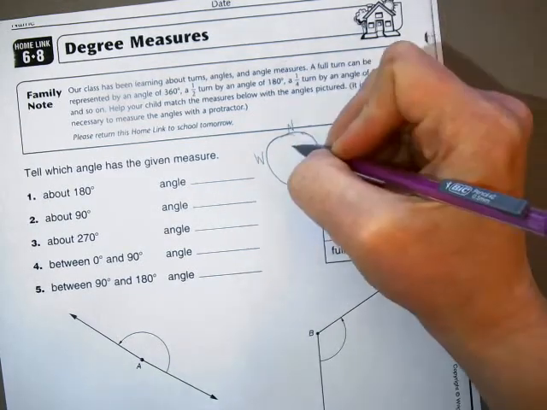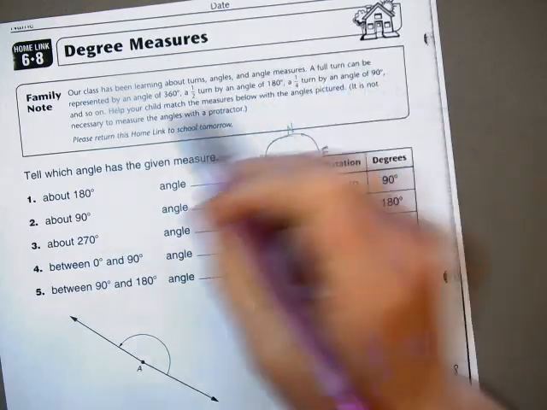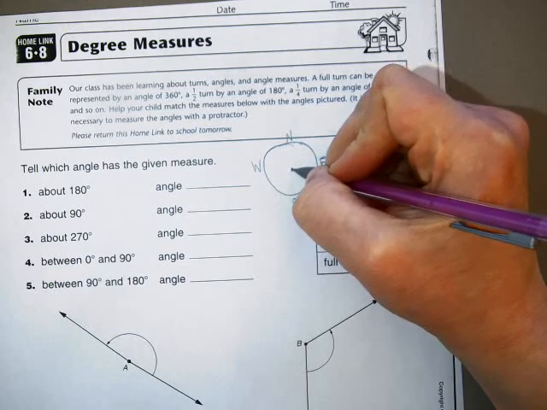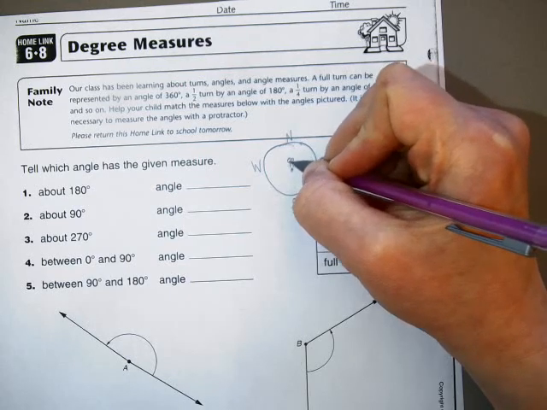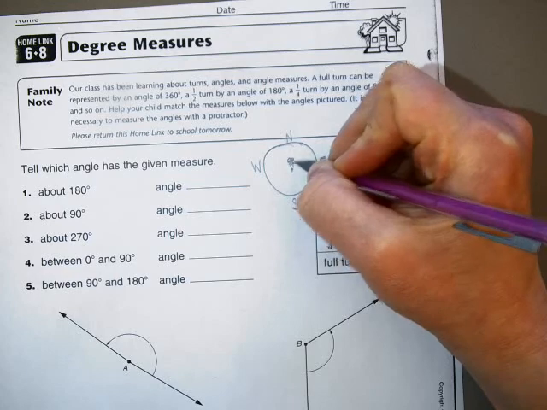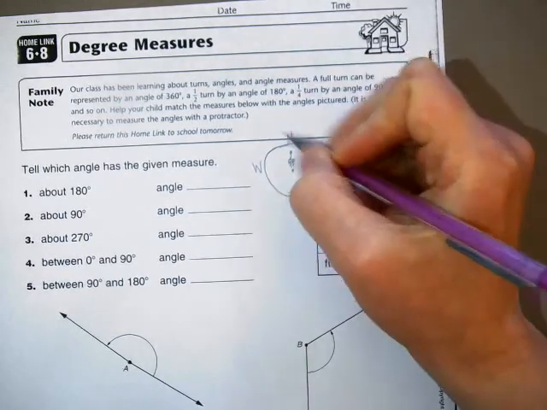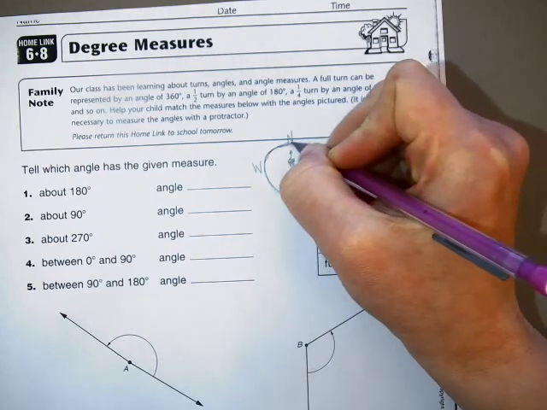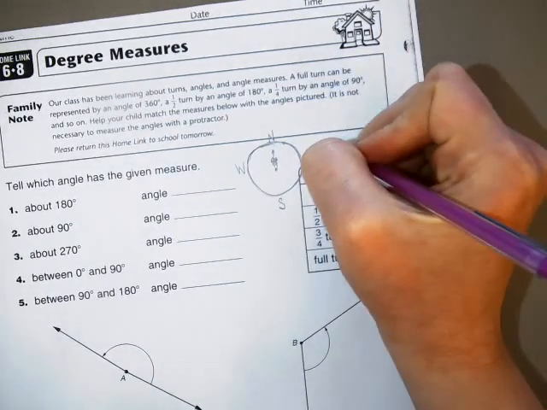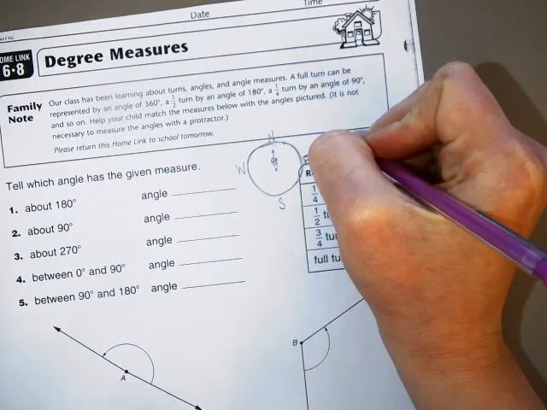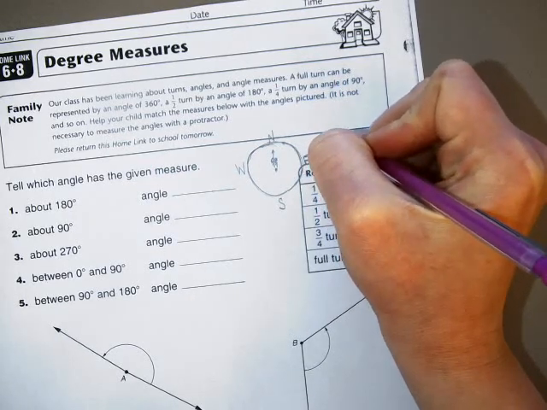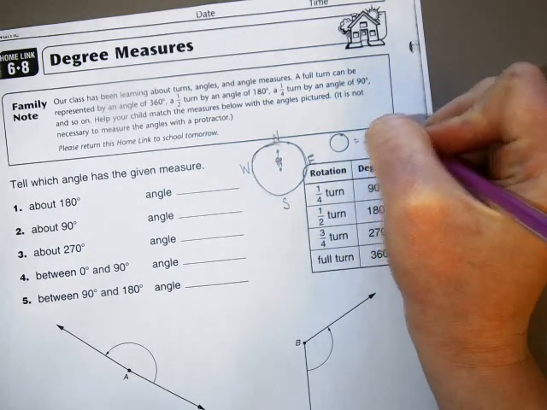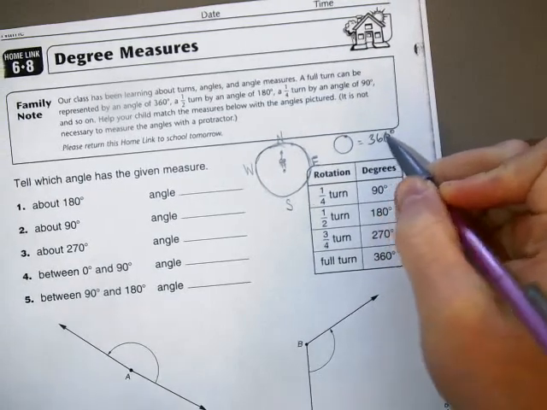A full turn can be represented by an angle of 360 degrees. That means if I start here, my eyes are facing north. If I go from north all the way back to north again, that's a full turn. That equals 360 degrees. I start here, go all the way around, and that's going to equal 360 degrees. And this little mark up here means degree.